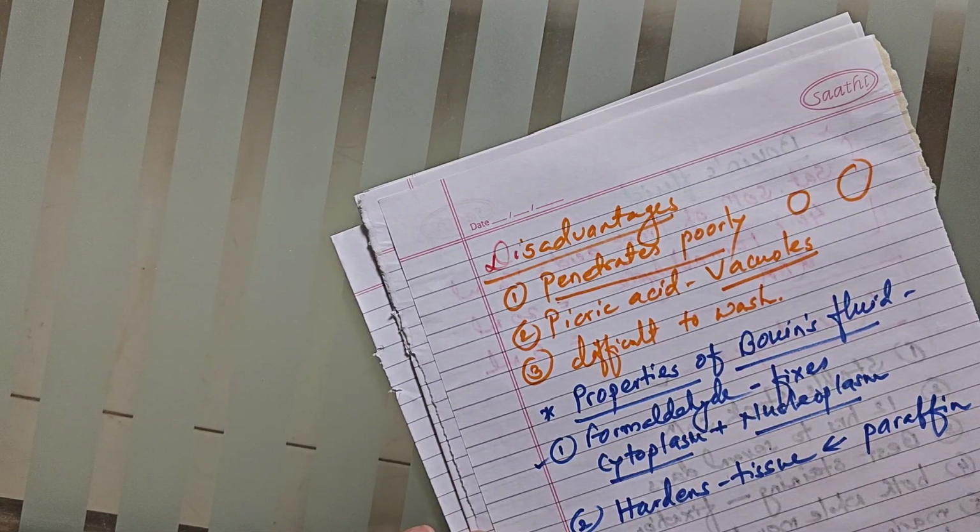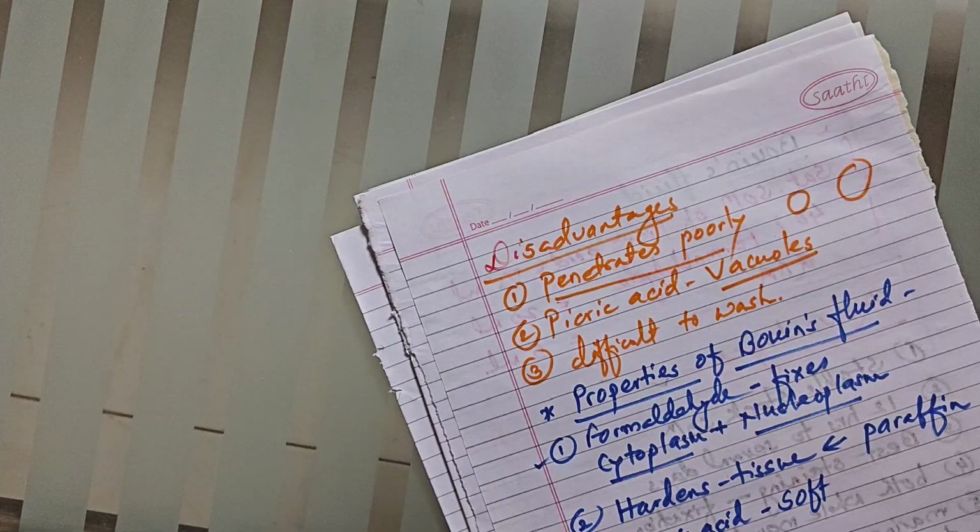But the picric acid makes the tissue soft in such a way that it readily admits the paraffin. So formaldehyde hardens the tissue, while picric acid softens the tissue, so that paraffin is readily admitted into the tissue.